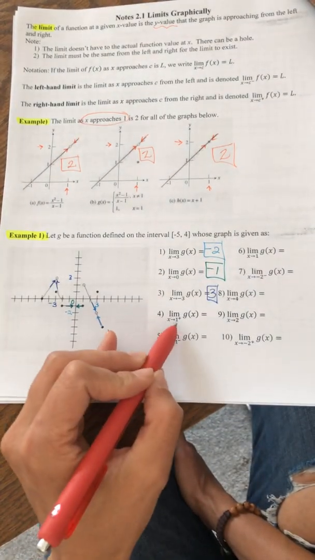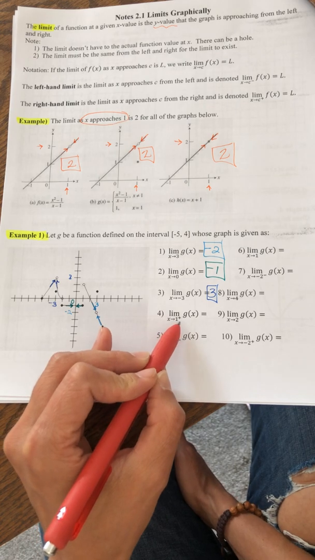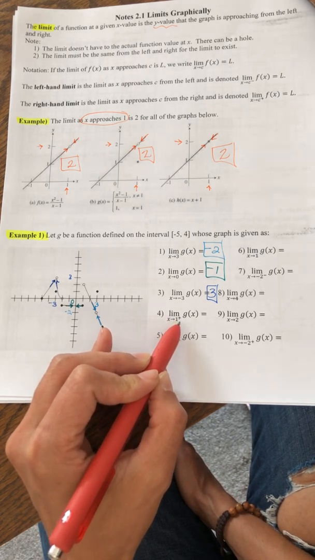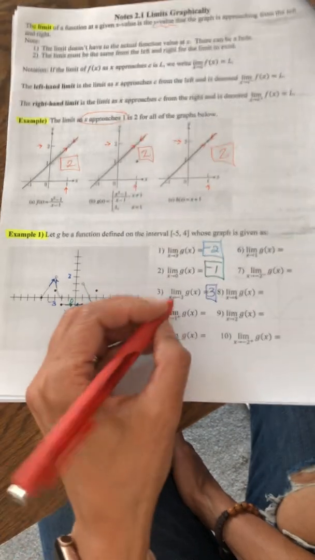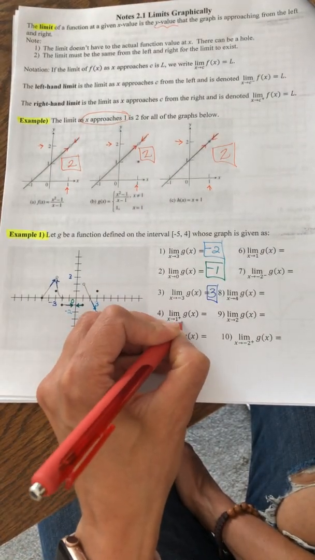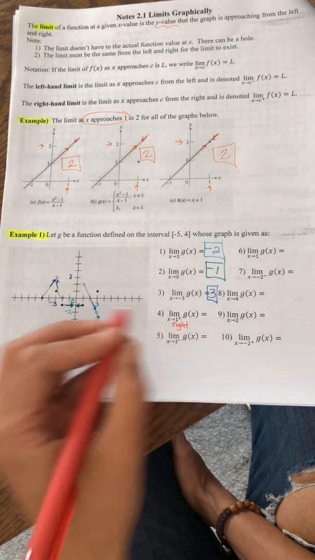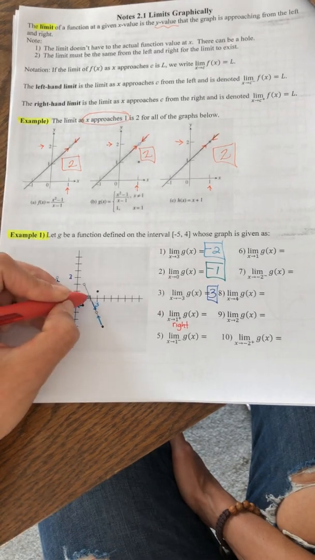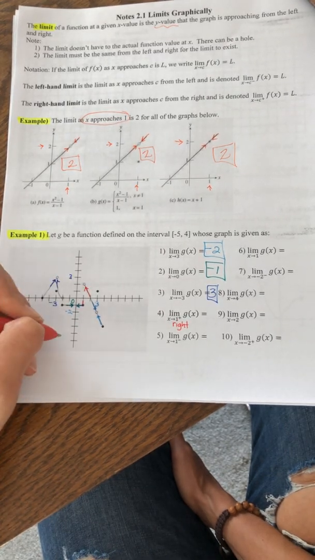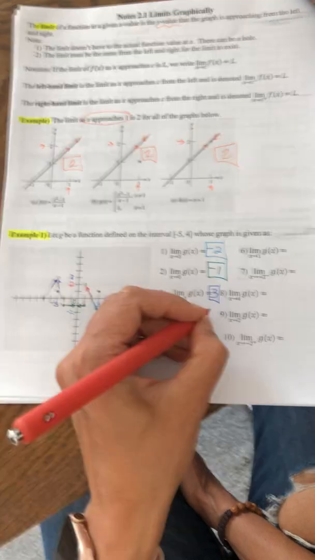Next, the limit as x approaches 1, and then there's that little plus sign. So that means we're coming from the side of the graph with the positive x values, so we're using a right-hand limit. We're coming from the right to +1. So +1 is right here. Approaching from the right would be only at that part of the graph, and we are approaching a y value of 2. So that's the limit.